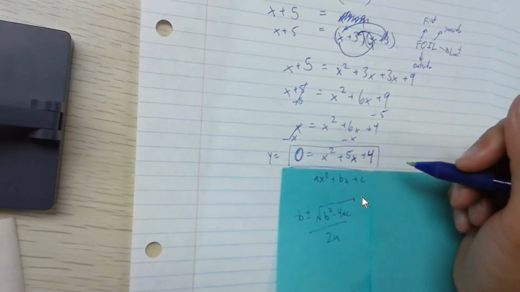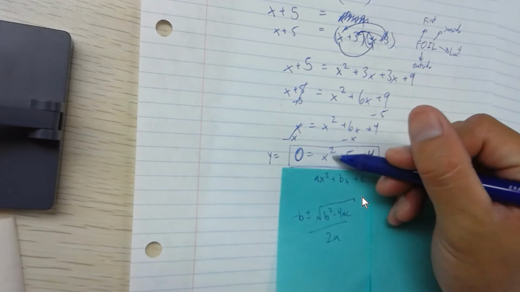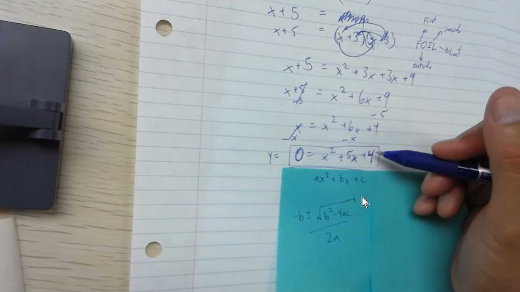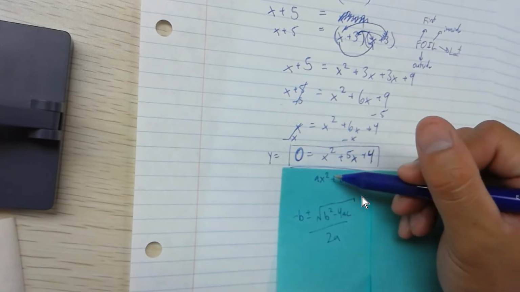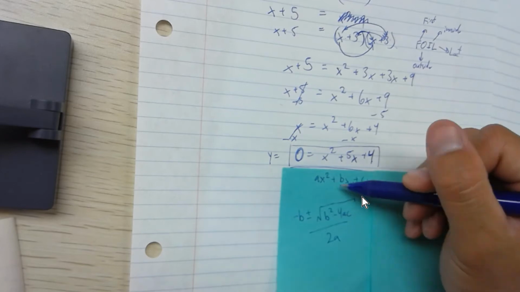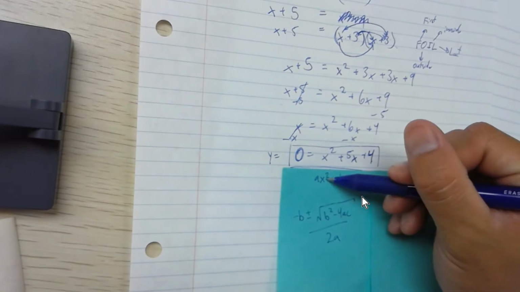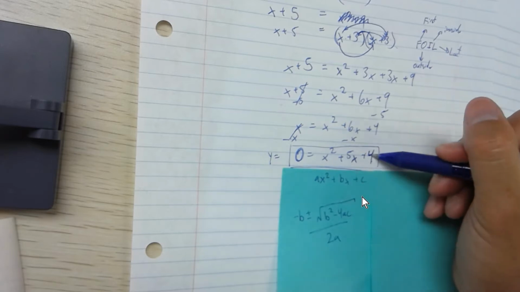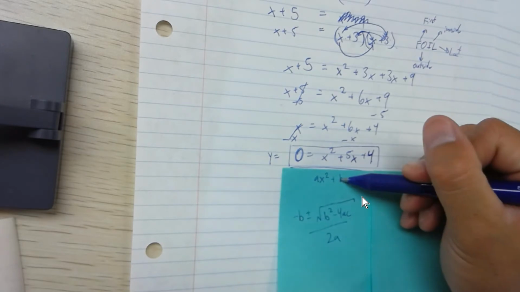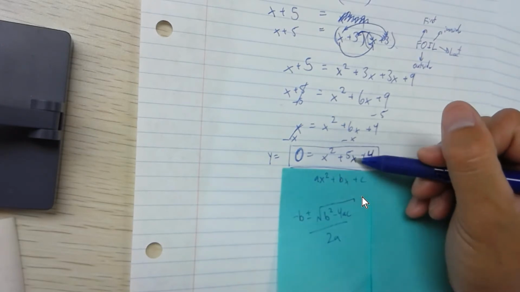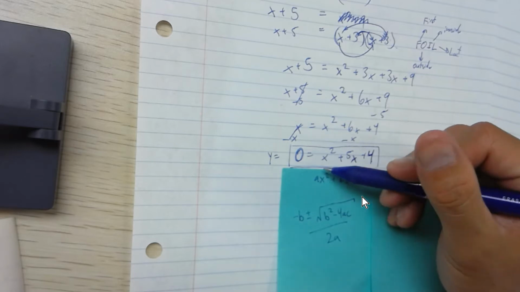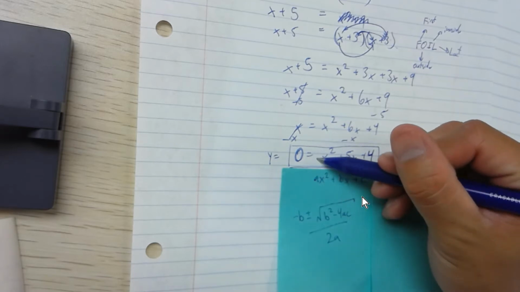This is the general form for these types of what we call quadratic equations. In order to use the quadratic formula, they are written in this way. C is some kind of constant, b is the number in front of an x, and a is the number that's in front of x squared.